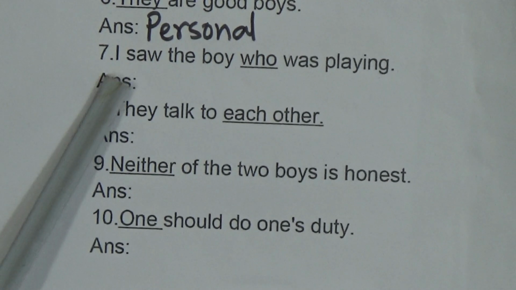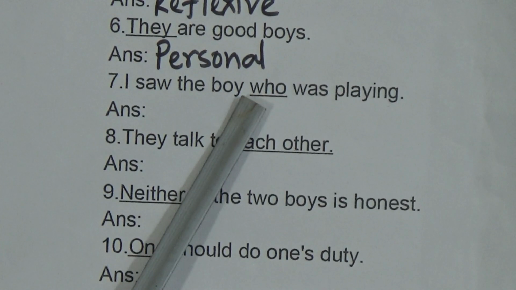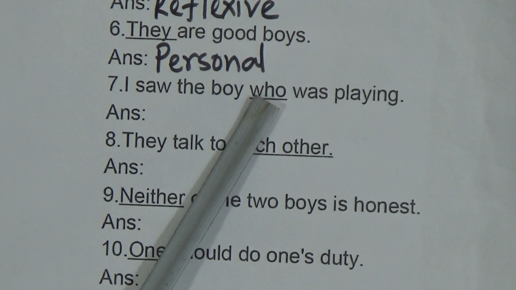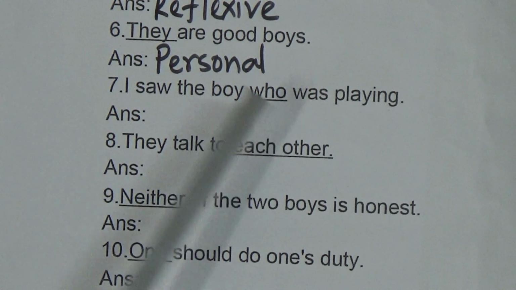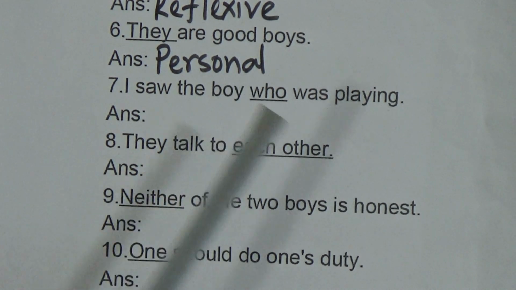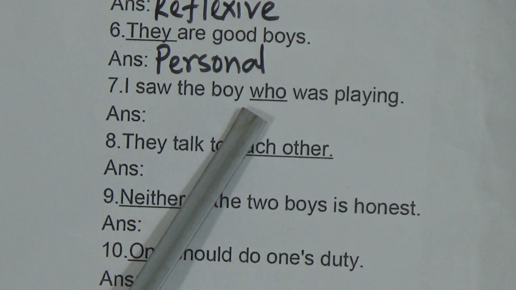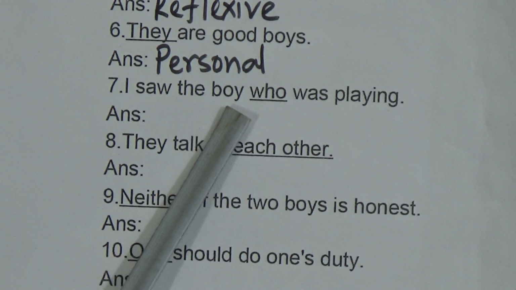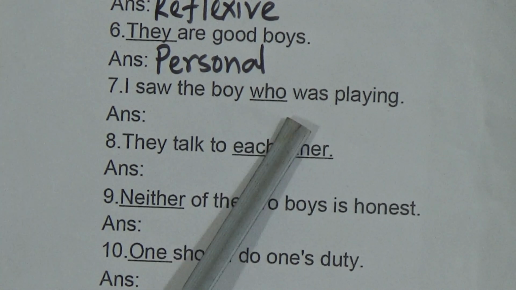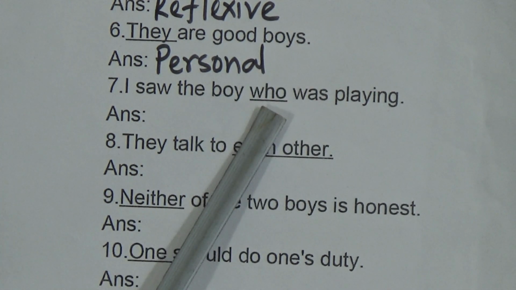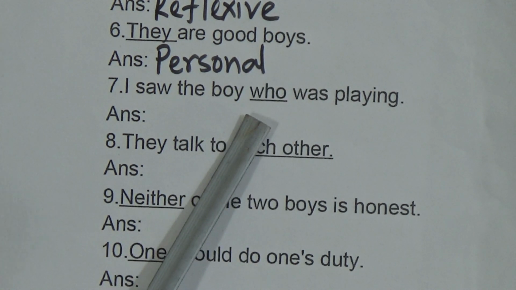Now number 7, I saw the boy who was playing. Now look, in number 7, the word who is underlined, and we all know that we use who, what or which to ask questions. When you use those words to ask a question, it will be interrogative pronoun. But now in number 7, the word who is in the middle of the sentence.